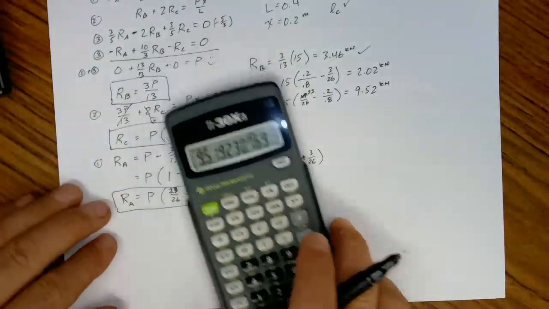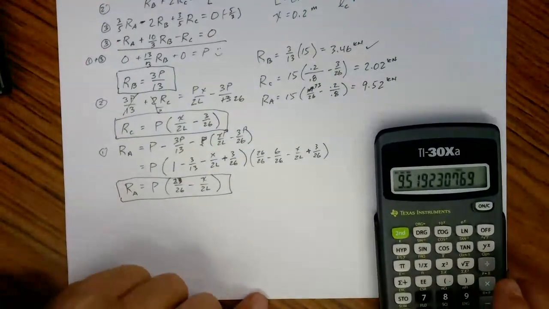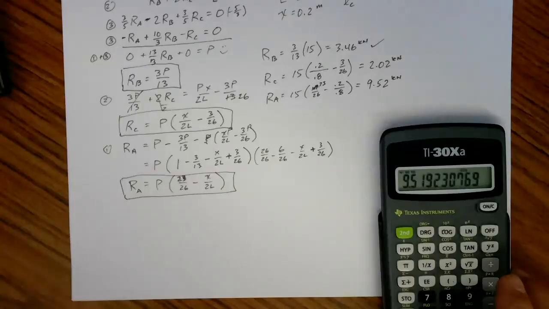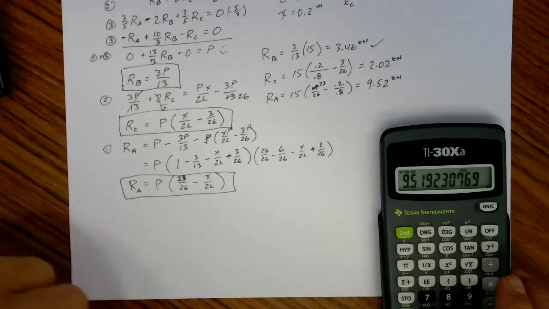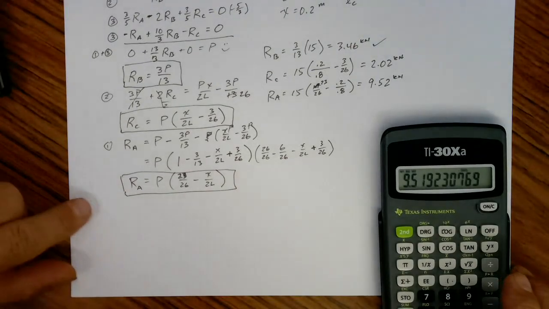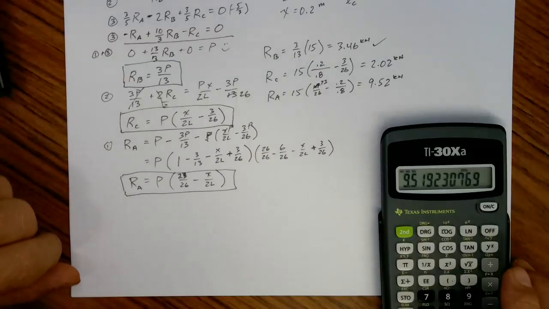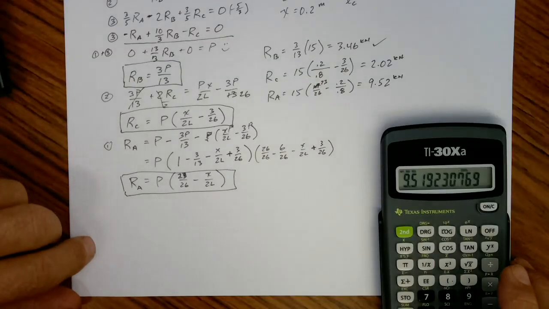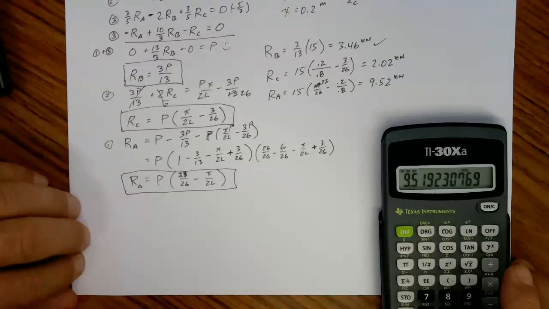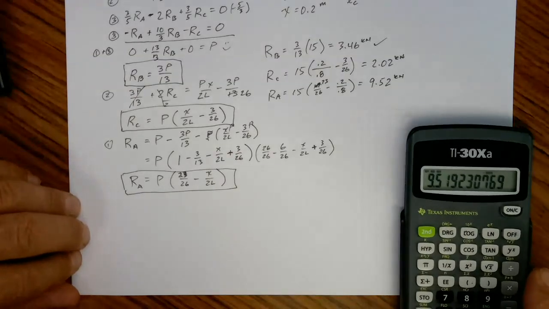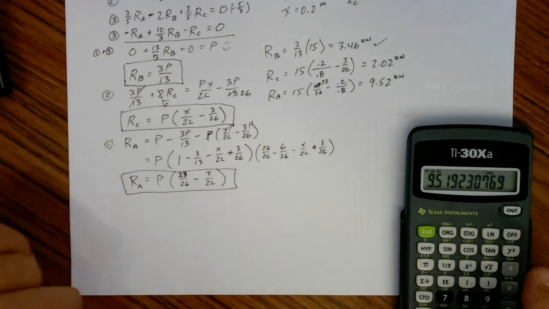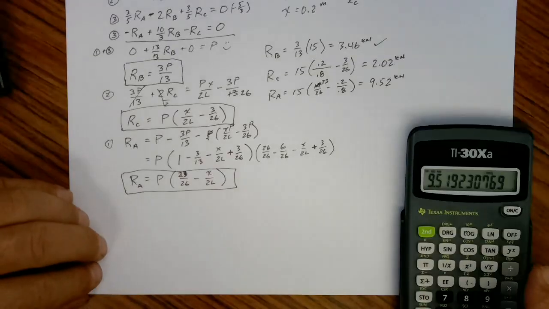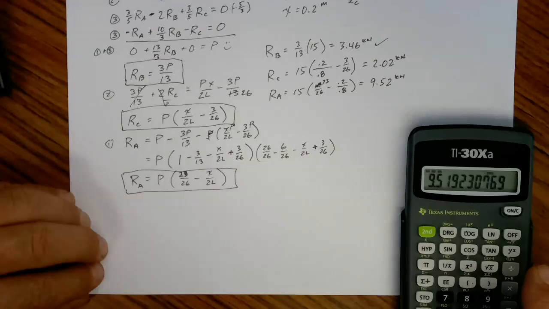So probably could have solved it numerically, maybe quicker. I think it would have taken about the same amount of time. Students don't really like working in variables, but it is a much preferred method. It's easier, and then we have equations that are good for either application.